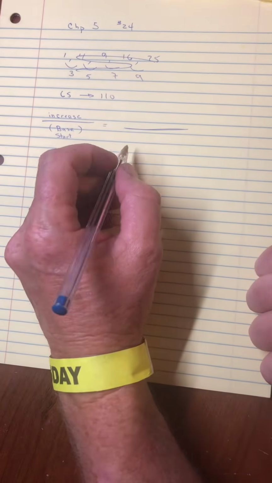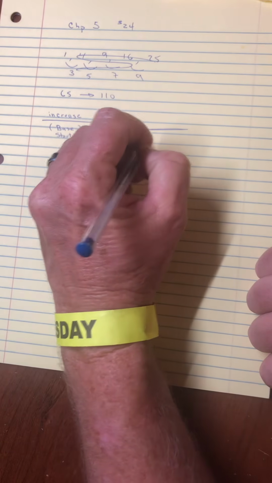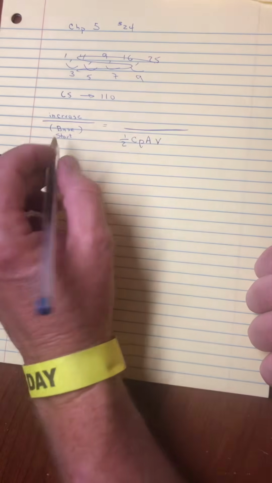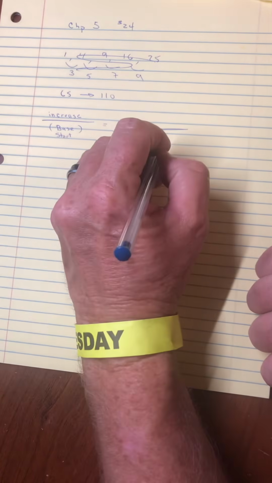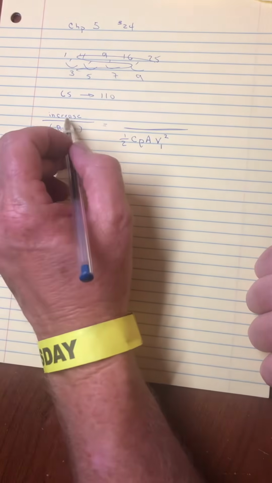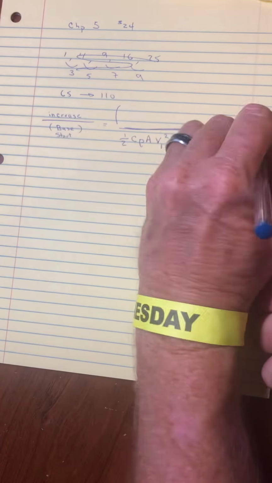So maybe I'll do the start first, because the drag was 1/2 times the coefficient times the density of air times the cross-sectional area times the velocity of it starting. Let me call that velocity 1 squared. Now, the increase would be a difference.